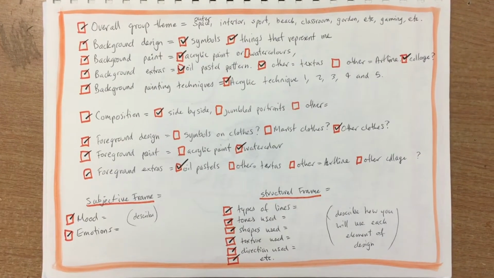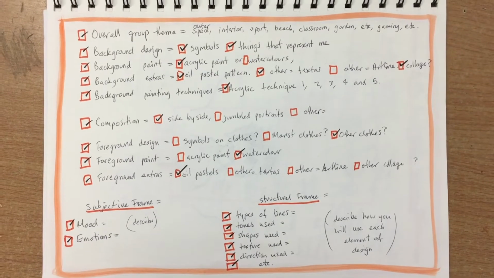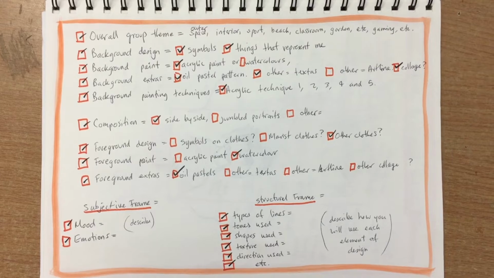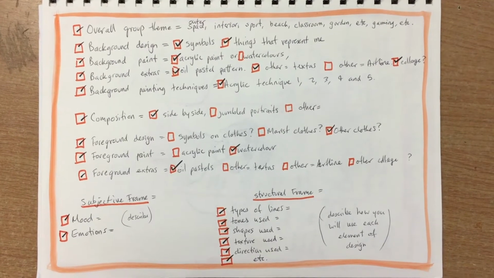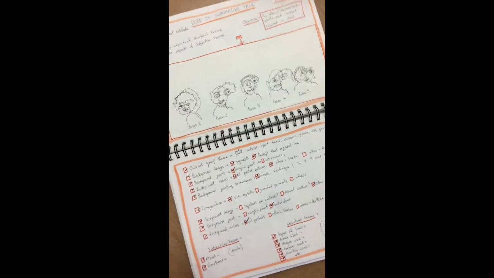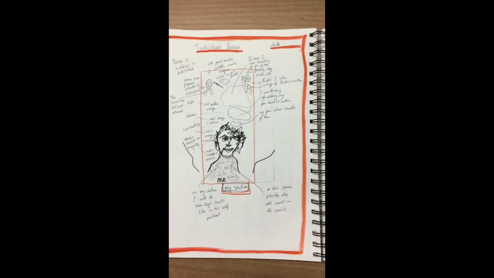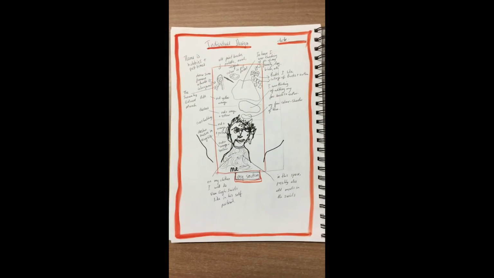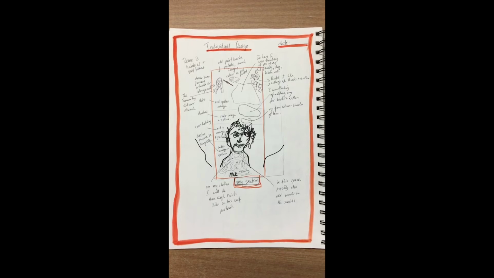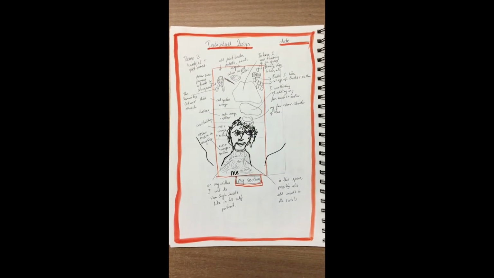Subjective is about feelings, emotions, and moods, and the structural frame is about the elements, the structural elements, the things that go together to make up the particular artwork that we're going to be looking at and making. Once you have your work done and you've got your plan done, then when you turn over, you're going to start looking at the individual design. Now that means that you're going to map out what you're going to have on your section of the panel, because it's individual and it's a group mark.